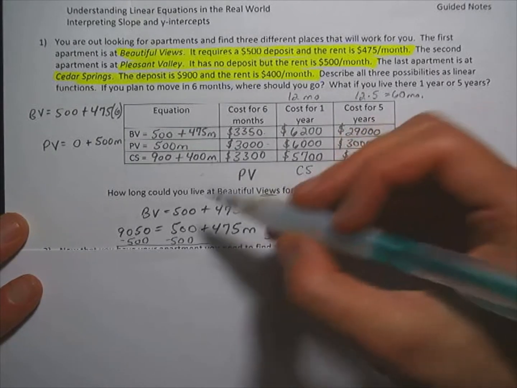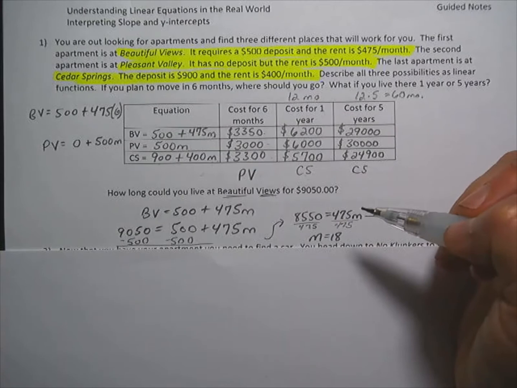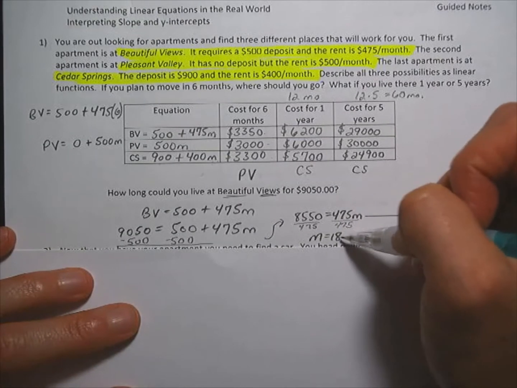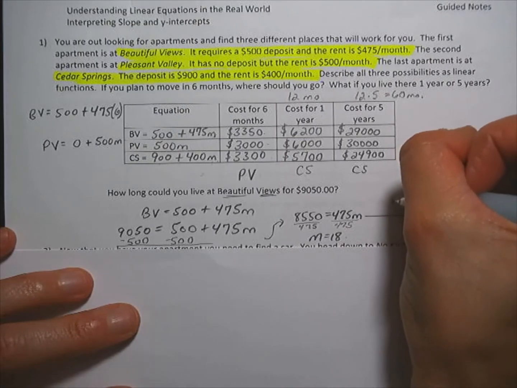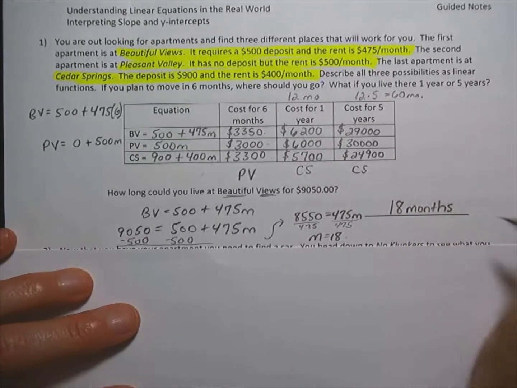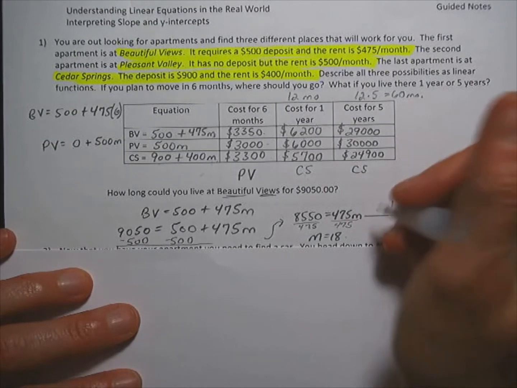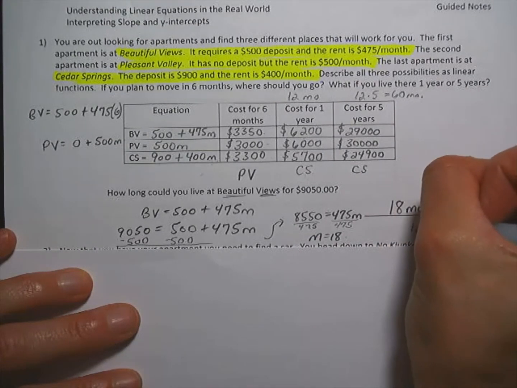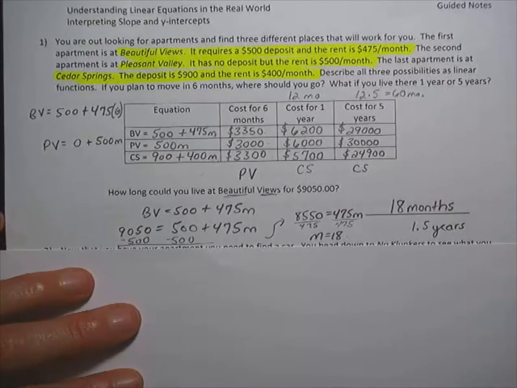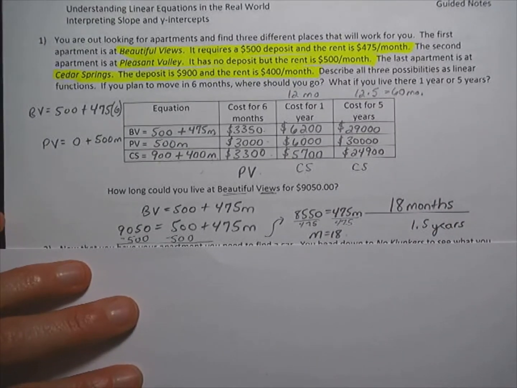So how long could you live at Beautiful Views if you only had $9,050? Well, notice M equals 18, and M is the number of months. So you would only be able to stay there for 18 months, which is the same thing as 1.5 years. You'd be able to live at that apartment complex for 1.5 years if that is what you had money-wise.